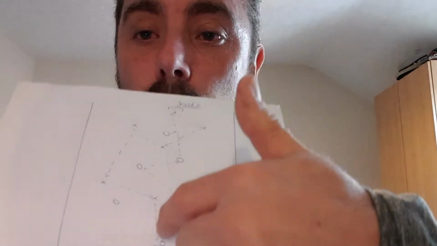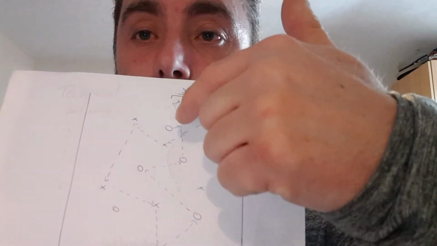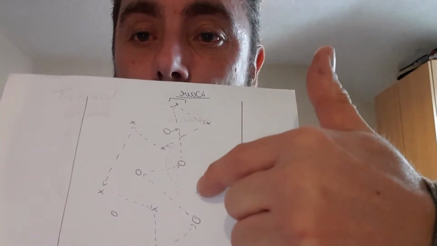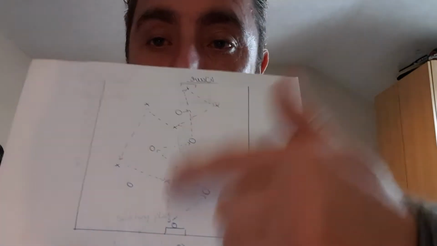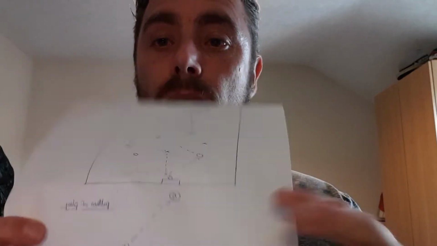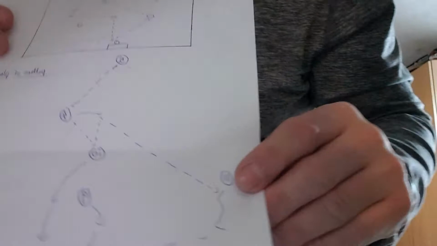And once the X has had a shot in here, the X's start again from this player here, pass, pass, pass, pass, and have a shot. O's doing the same thing. Different kind of wave pattern might be a finishing session.